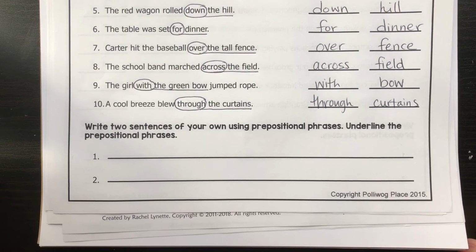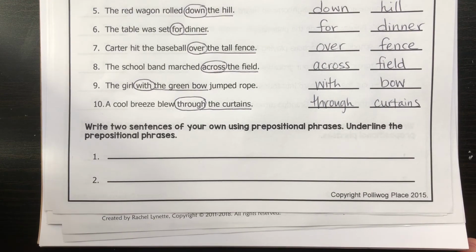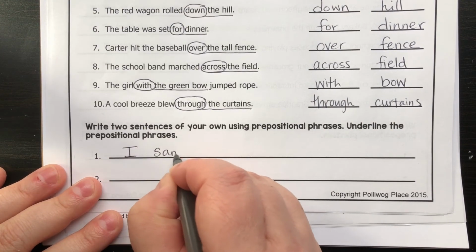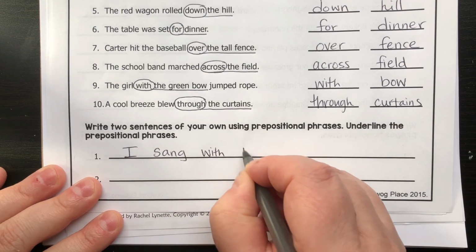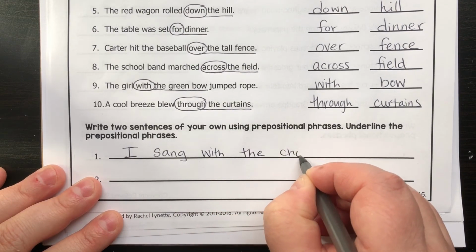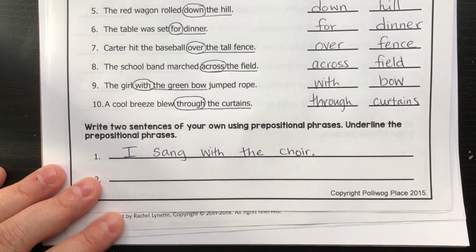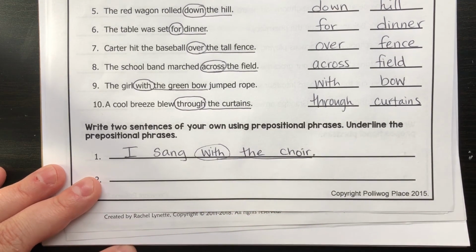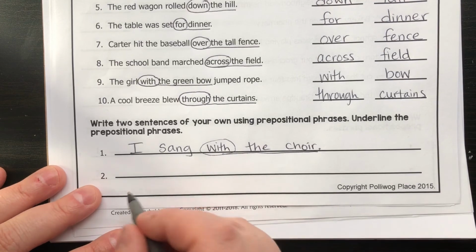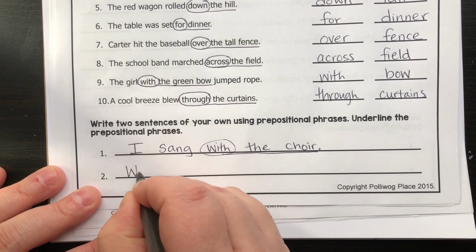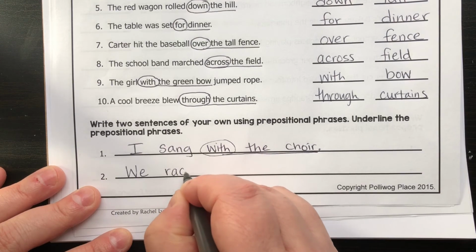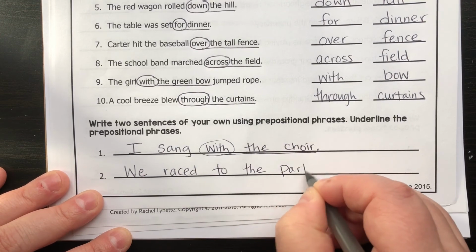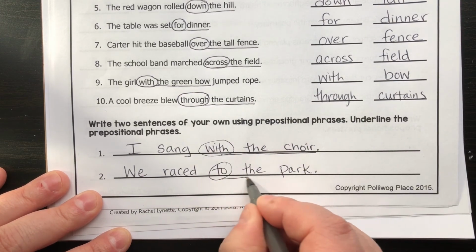Okay, then you can make your own. Let's say, I sang with the choir. There's my preposition and prepositional phrase. We raced to the park. There's my preposition and my phrase.